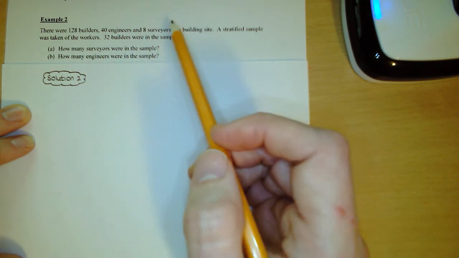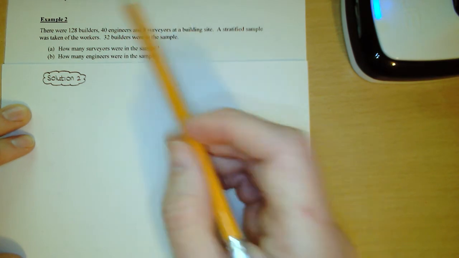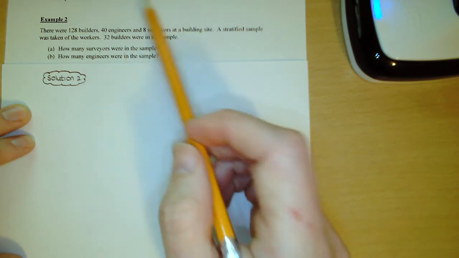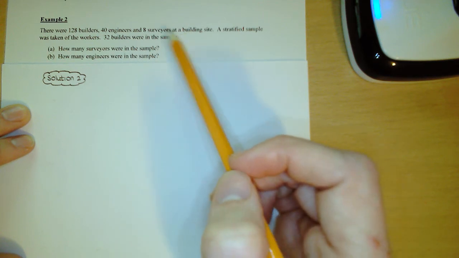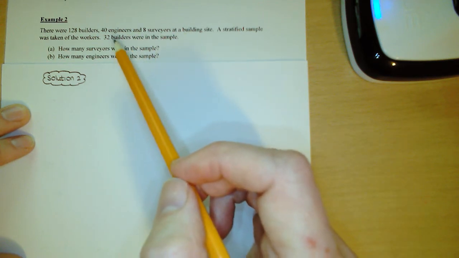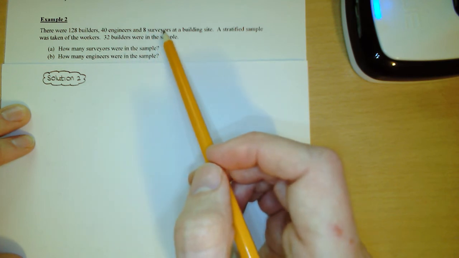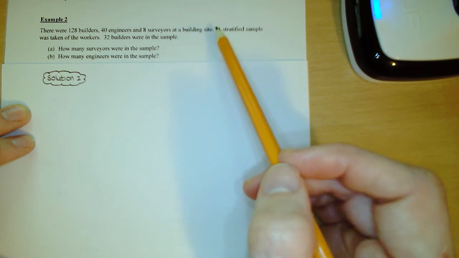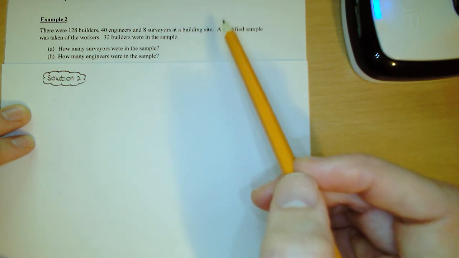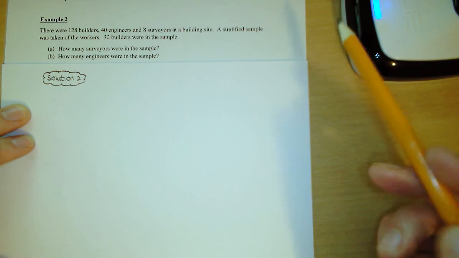So remember, we take a sample from a population, and the population here is all of the people who are present at the building site. The population divides into groups, so there's a group of builders, a group of engineers and a group of surveyors, and we want to take a sample from each of those groups. And for every single group in the population, the sampling formula applies.